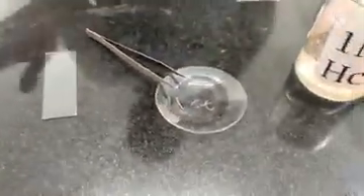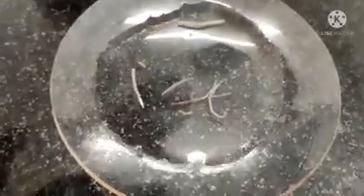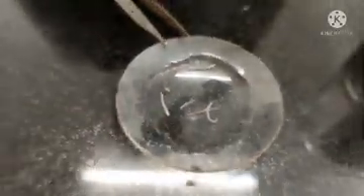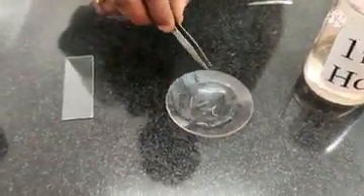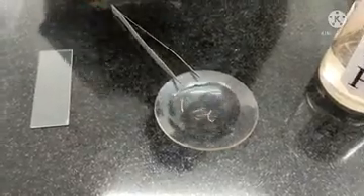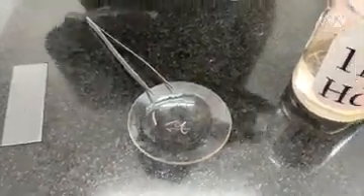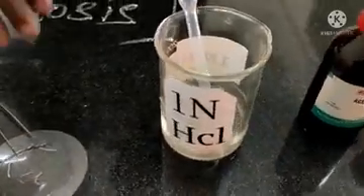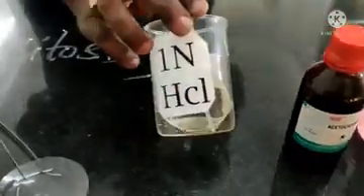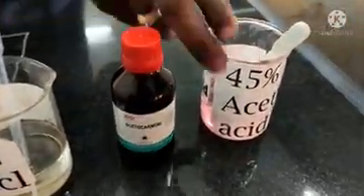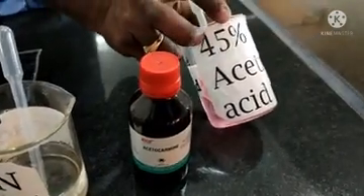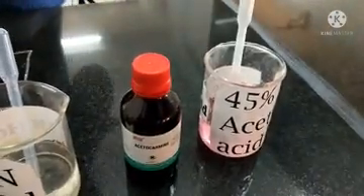In order to prepare this mitosis slide, we require onion root tips. These are the onion root tips. On your table you will also have a watch glass. You have to come with forceps and the watch glass, take out 1 or 2 onion root tips, and go to your place. These are the things required to prepare the slide for mitosis: 1 normal HCl, then acetocarmine, which is a nuclear stain, and 45% glacial acetic acid.